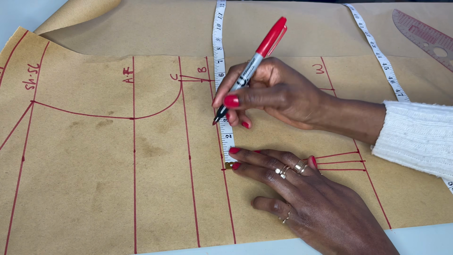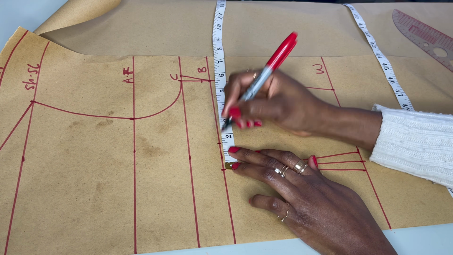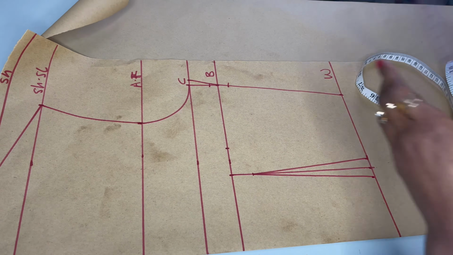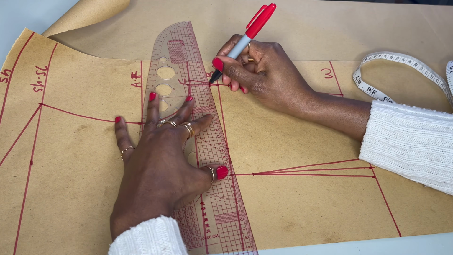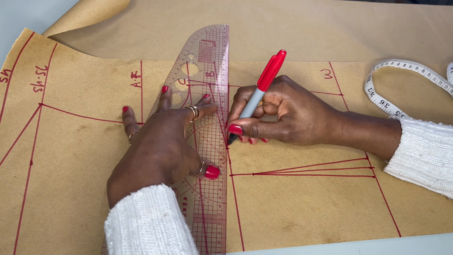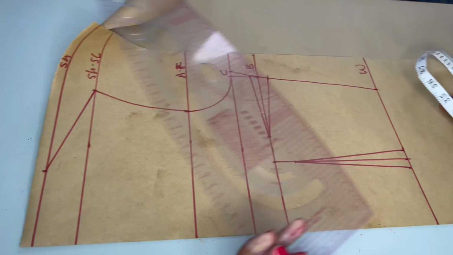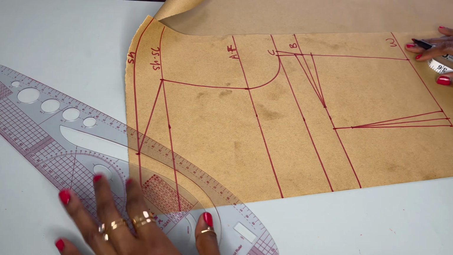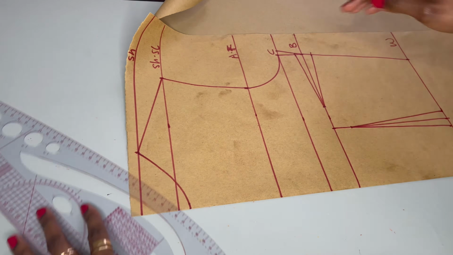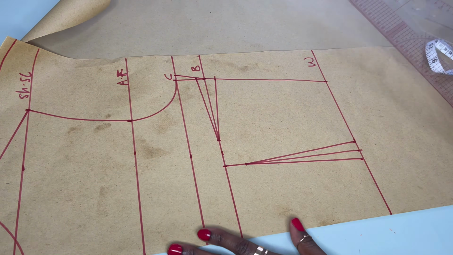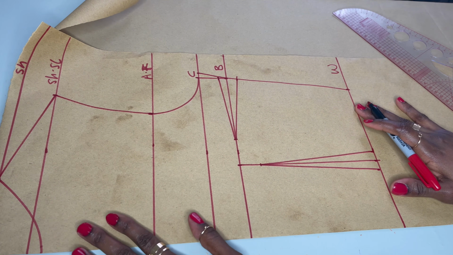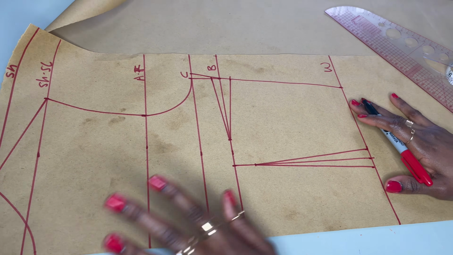You mark 1.5 inch on this side, and then you connect it. So from this pattern, I will just put the neck of my choice. Just put a basic round neck. And like this, you have your half bodice front pattern.